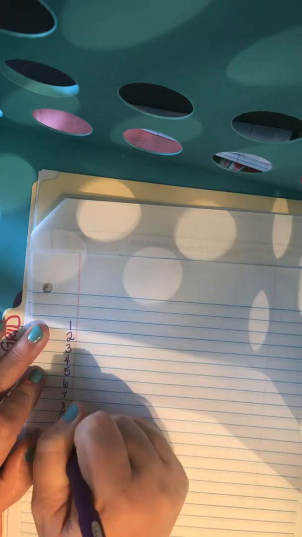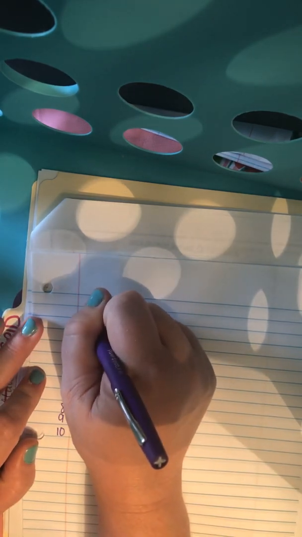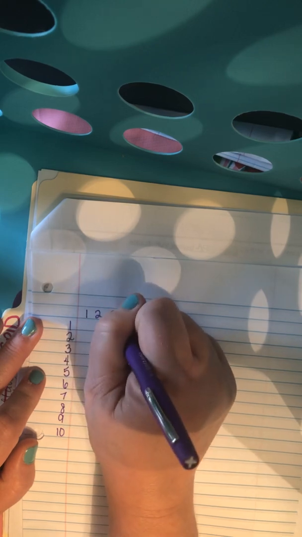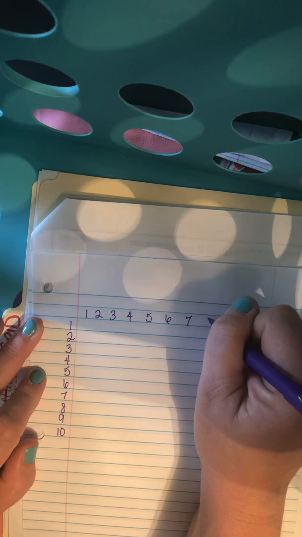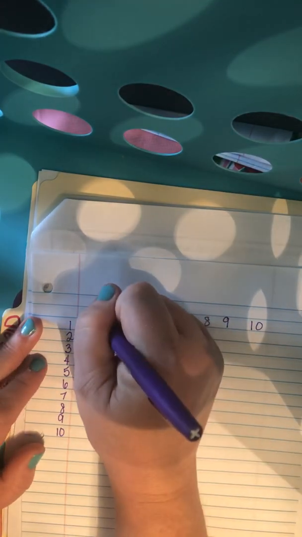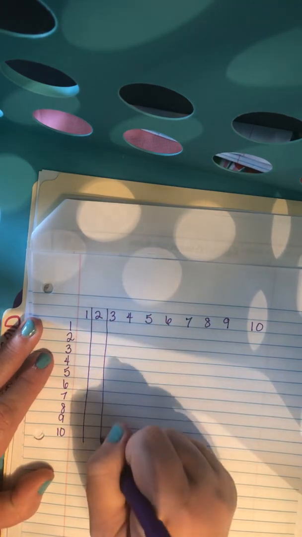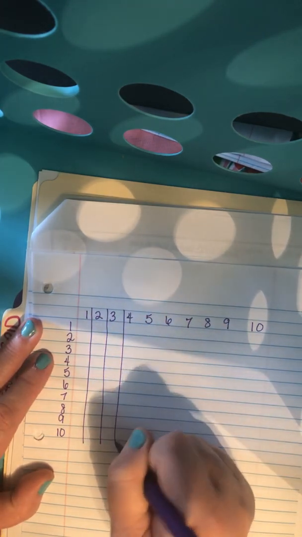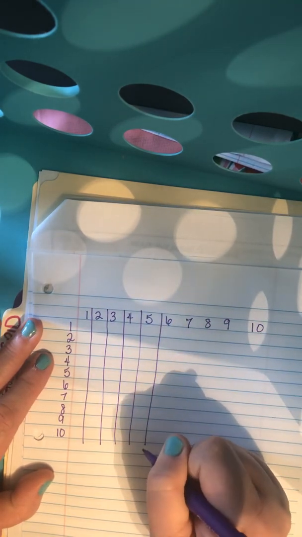7, 8, 9, 10. And then we've got 1, 2, 5, 6. So you're gonna have to wait because I'm in the middle of this. And so I'm just gonna draw my lines down. See, I'm not doing it perfect. I don't have to be perfect. Just getting it done.